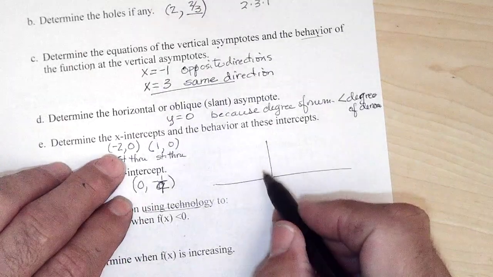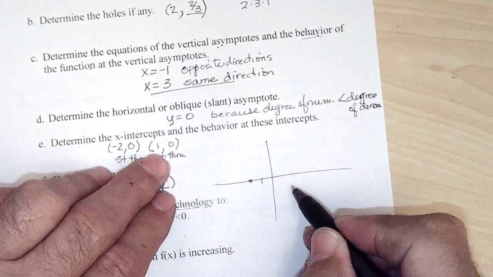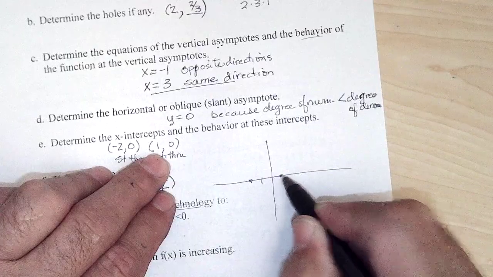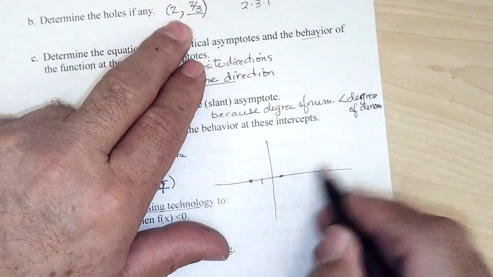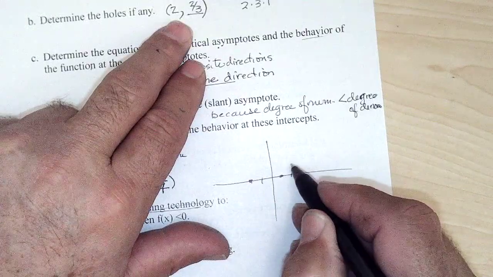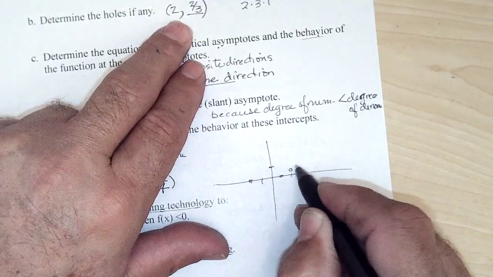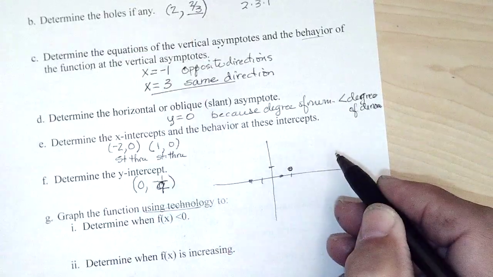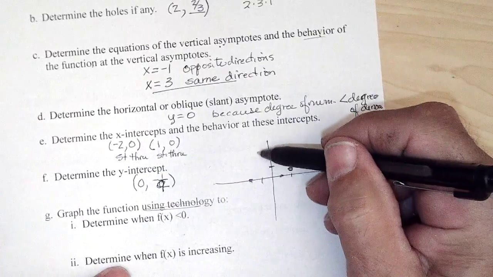It goes straight through at -2. It goes straight through at 1. So there's an x-intercept there. There's a hole at 2 2/3. So if that's 1, 2/3 is not quite there. So there's a hole there.